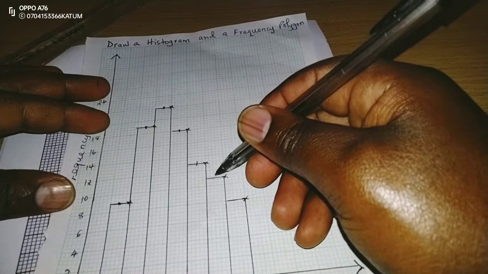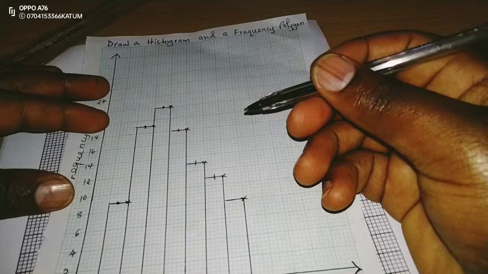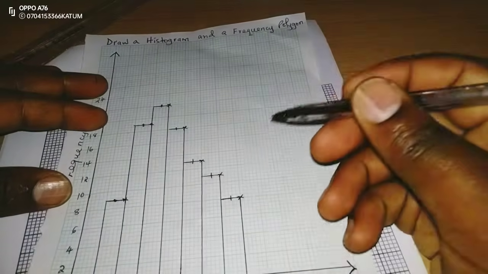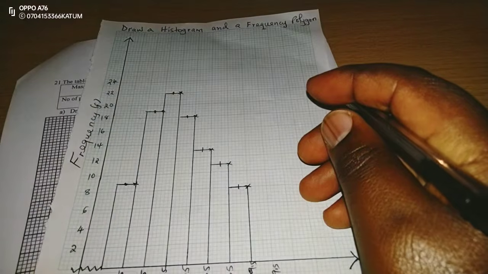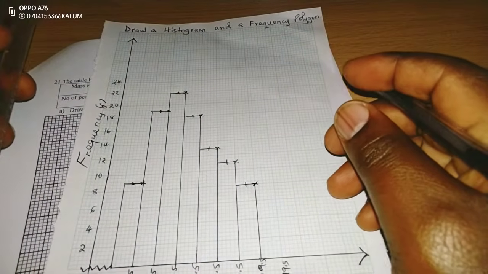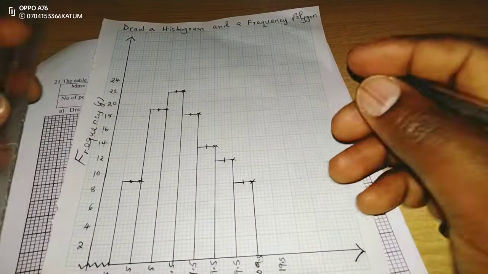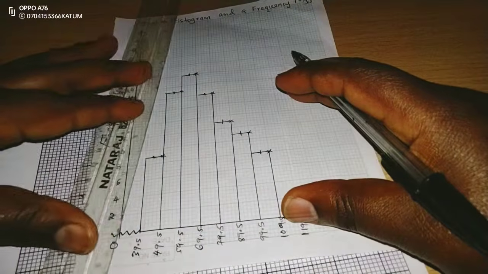If frequency polygons are to be drawn without a histogram, we just plot the midpoints of the respective classes against frequencies.